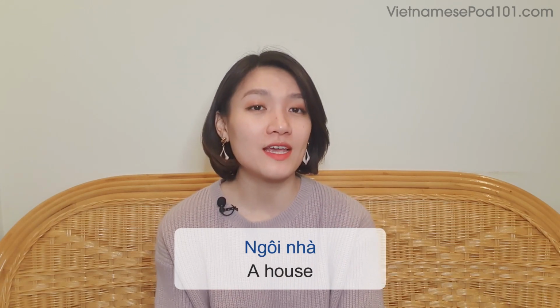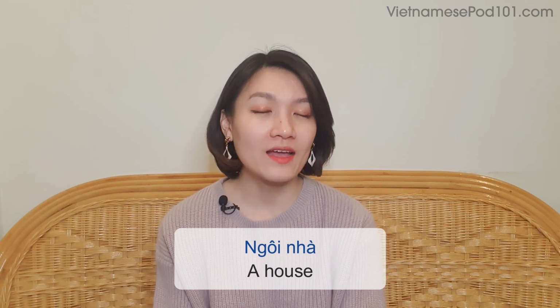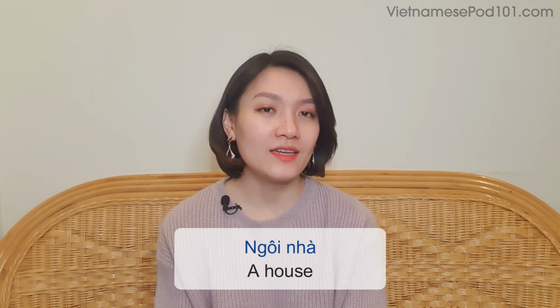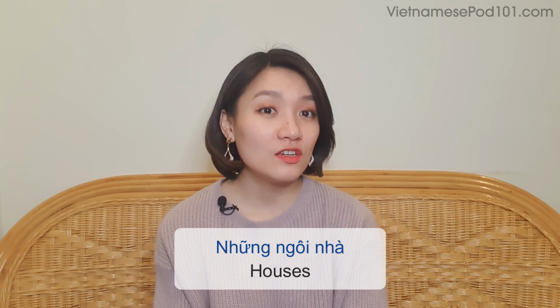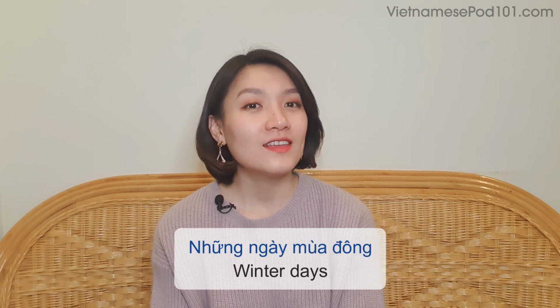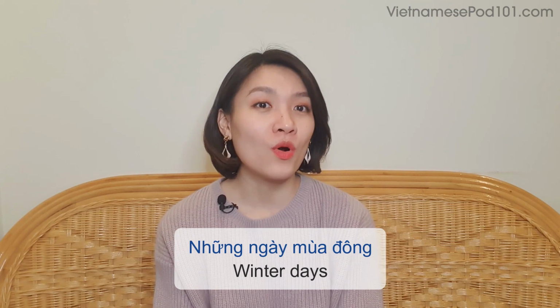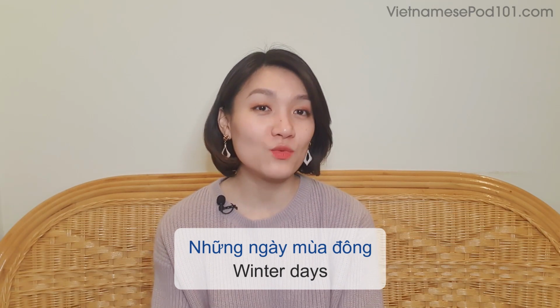The next one, a house. In Vietnamese, we say ngôi nhà, and houses, we say những ngôi nhà. Another one would be những ngày mùa đông. Những ngày mùa đông means winter days.